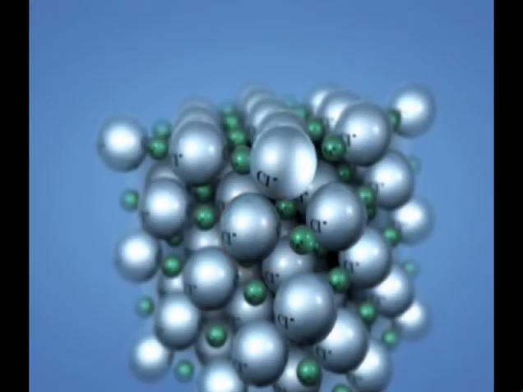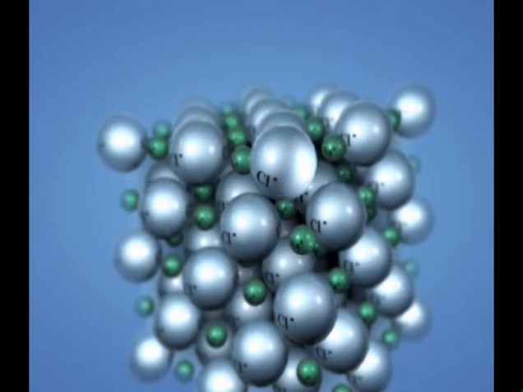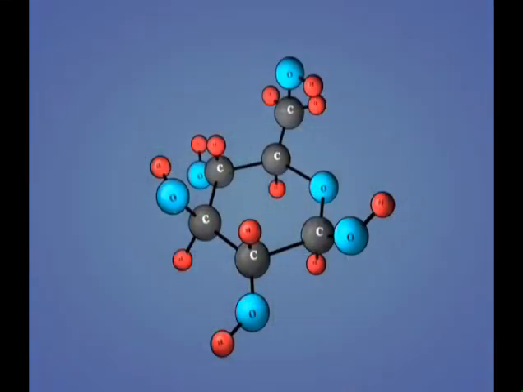Number 7. Table salt consists of a crystal lattice. Number 8. In a covalent bond, electrons are shared between atoms.